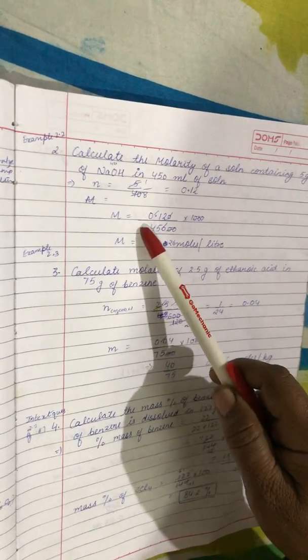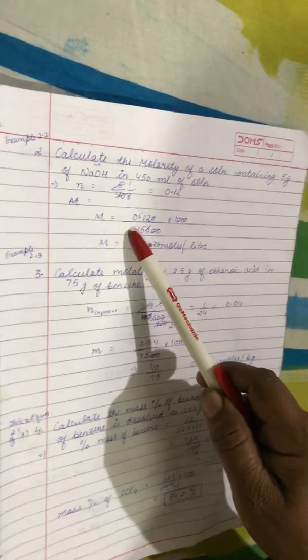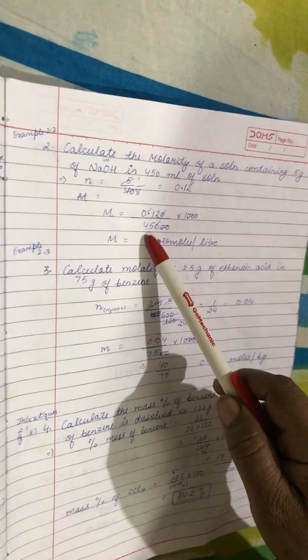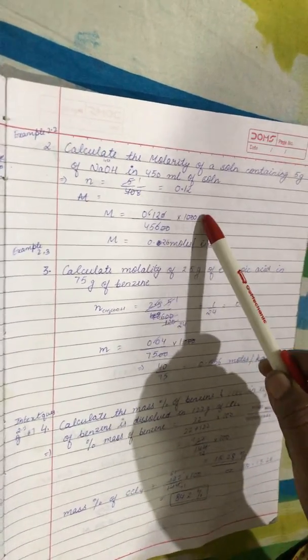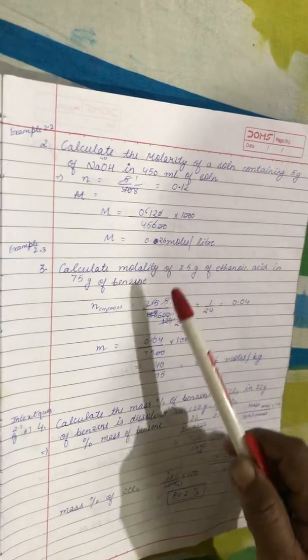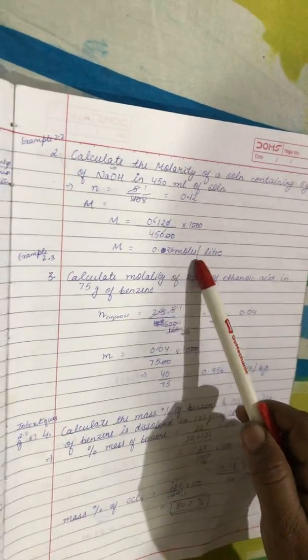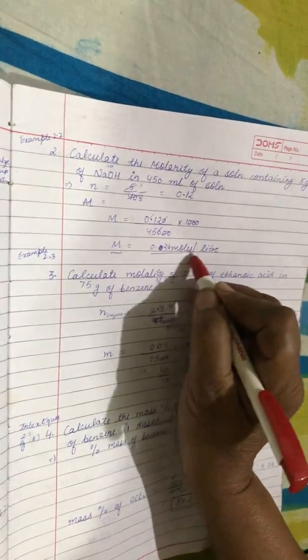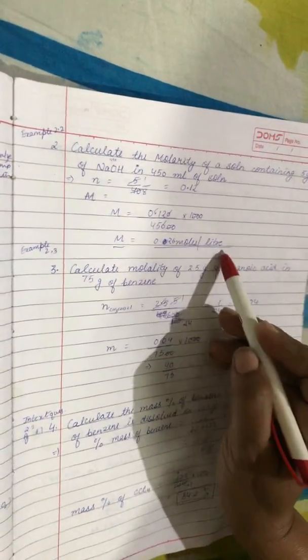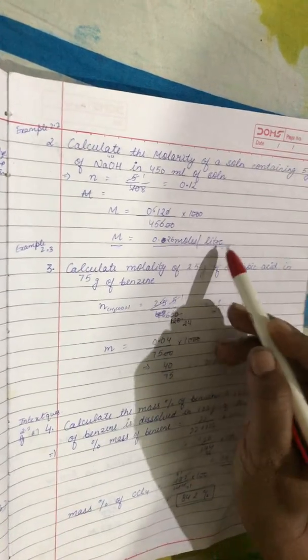So using the formula, it comes out to be 0.12 divided by 450. As the volume is given in ml, multiplied by 1000, on solving it comes out to be 0.26 moles per liter. Always underline the final answer and write the answer with units, otherwise half mark will be deducted for the same.